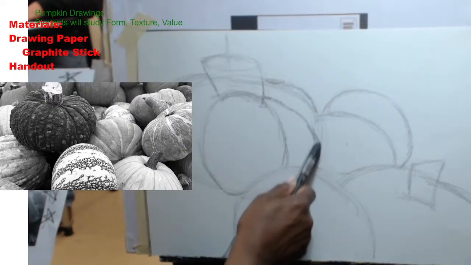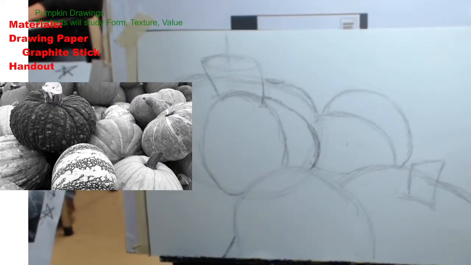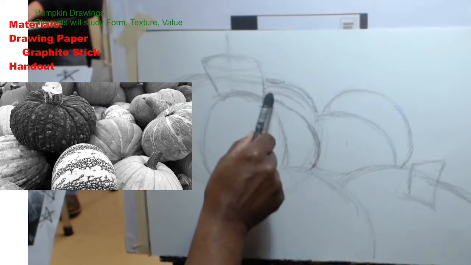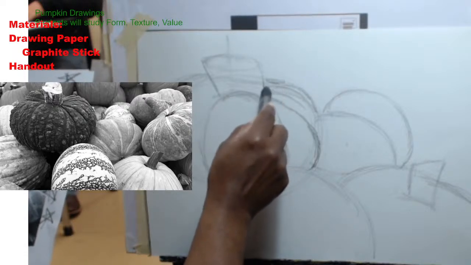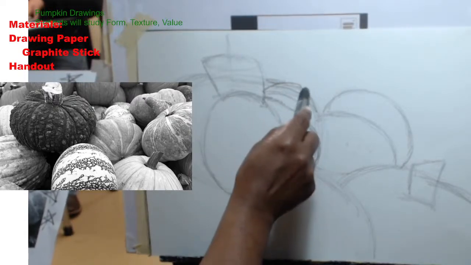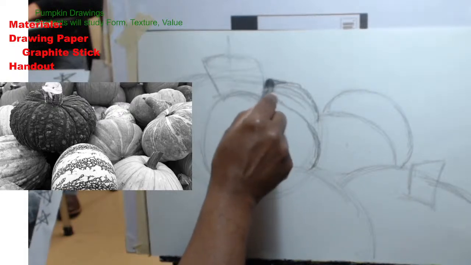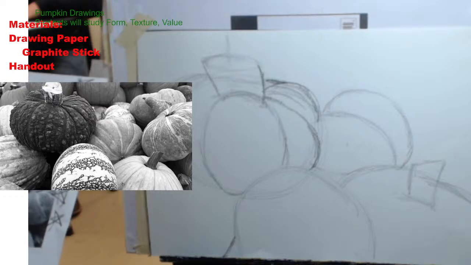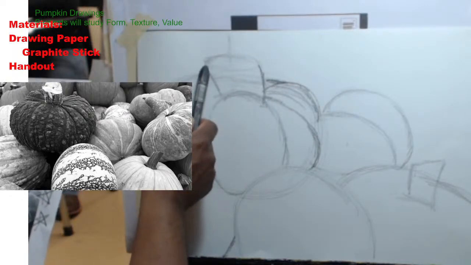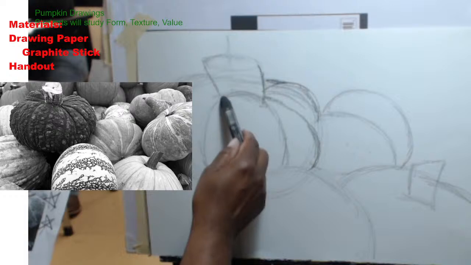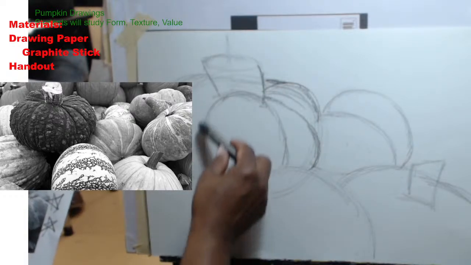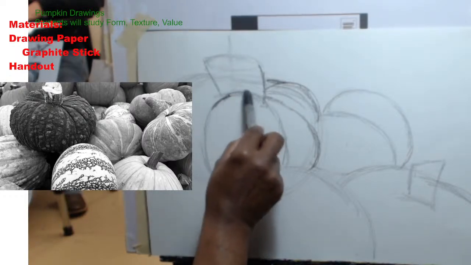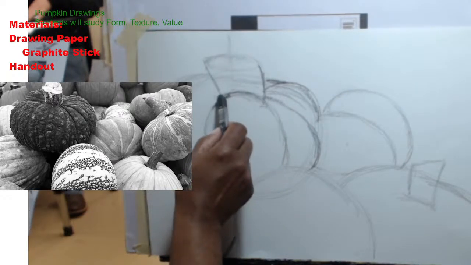Uh-oh. One, two. This has a bumpy texture, so I'm gonna add those bumps on last. It's not now. Don't forget the back side. I'm taking my time, because I'm gonna mess up in a minute if I don't. So if you're going faster than me, that's okay. I don't mind. Because if I don't take my time, I'm gonna miss something.